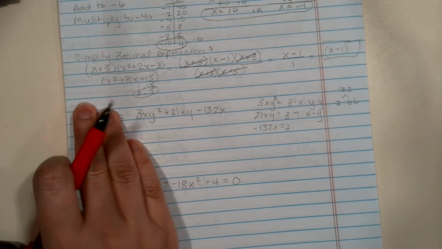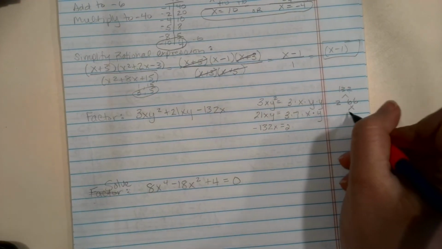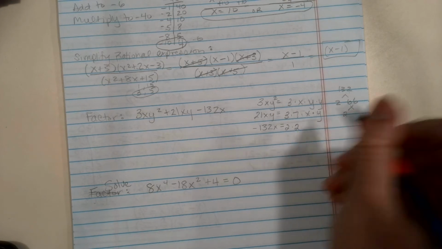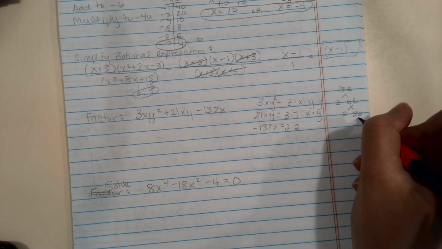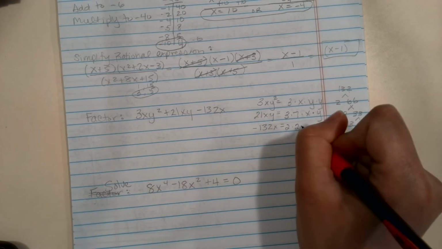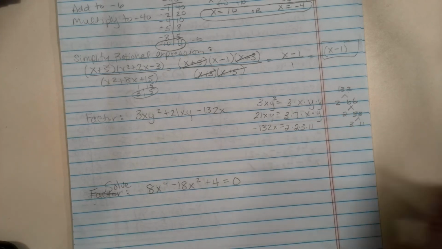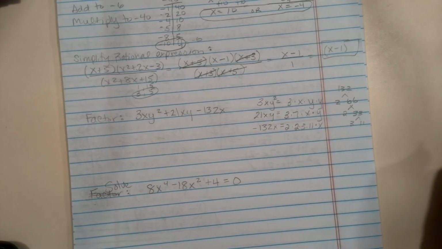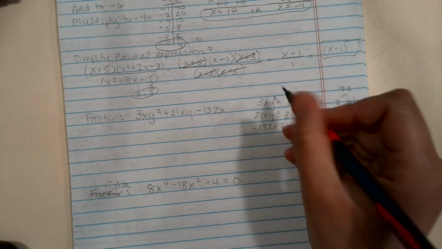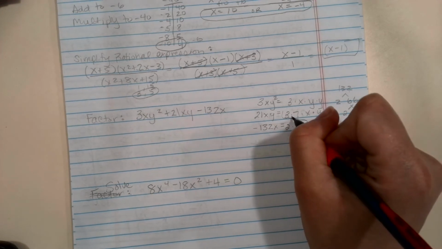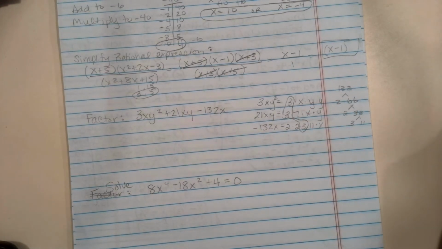Alright, so factor again. 66 is divisible by 2 as well, so 2 times 2 and 33. 33 is 3 times 11. 3 and 11, and it has an x. So we need to identify what these have in common. They have a 3, so we're going to circle the 3 in all 3 terms. Not just 2 of them, all 3.